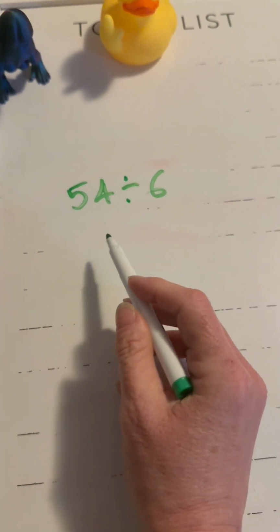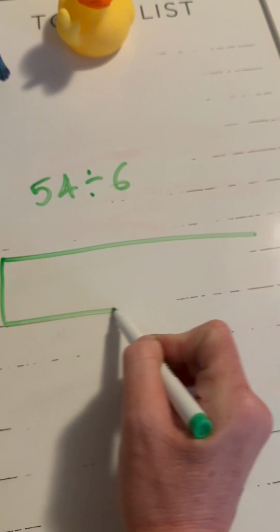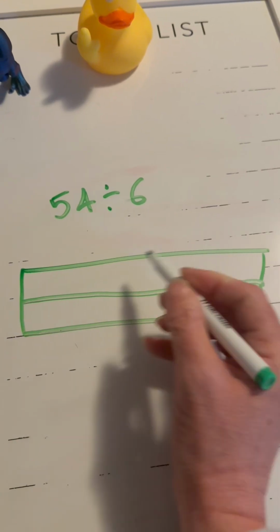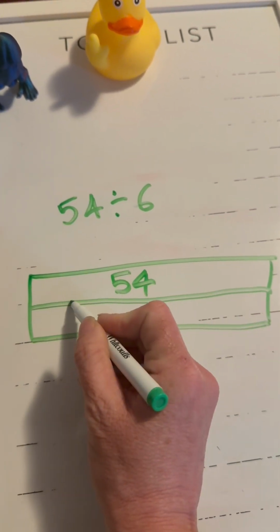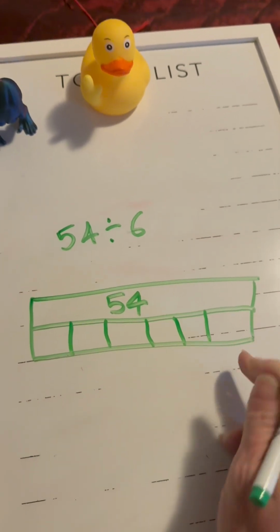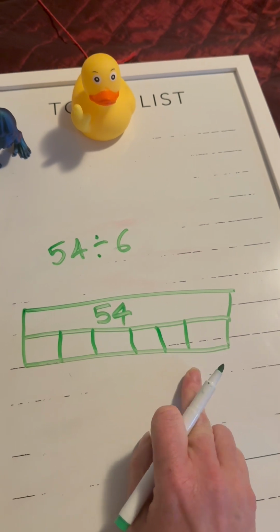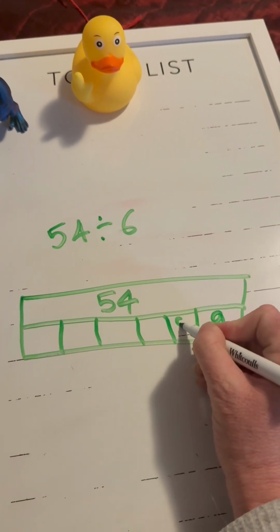And so just keeping on with thinking about our bar, if we had 54 divided by 6, what we would be visualizing is that our total is 54, and we would be splitting 54 into 6 even pieces. And we would want to know what each of these pieces is worth. And 54 divided by 6 is 9.